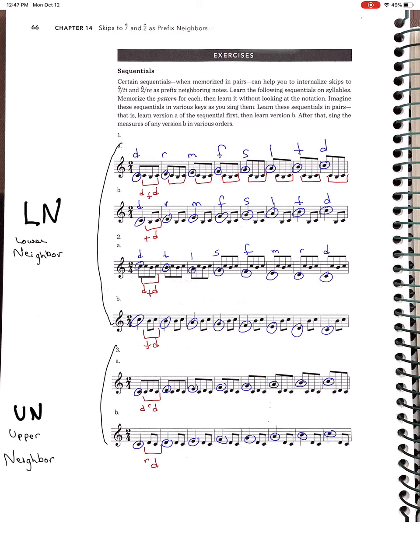Second one is simpler. Do, re, do. Okay, ready, go.